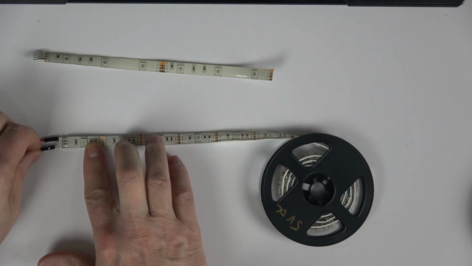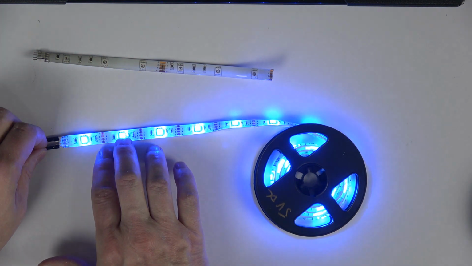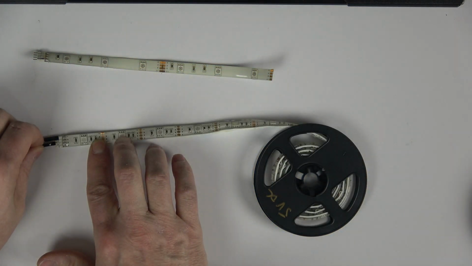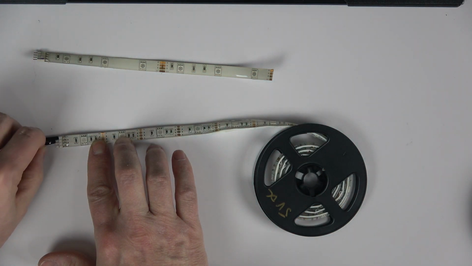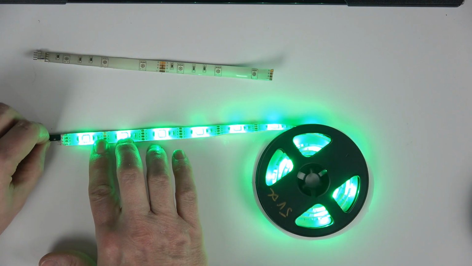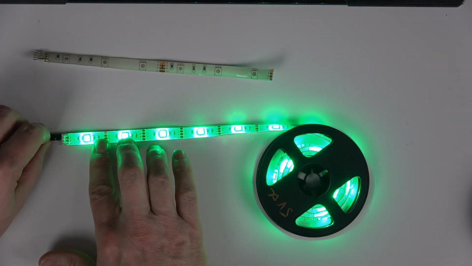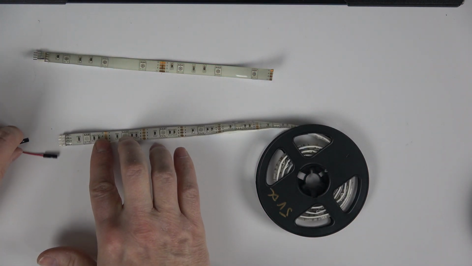But here, anyway, it's supposed to be the green, but it's the blue. Now I've got right now the red, and here I'm going to have the green. If I could put it, there you go. All right, so that's what it is. So that's 5 volt. I'm shooting 5 volt to it.